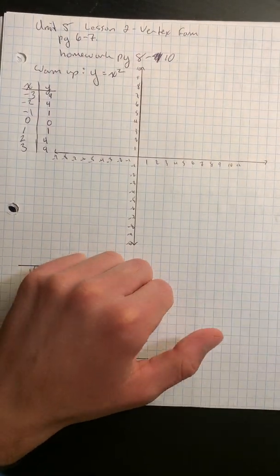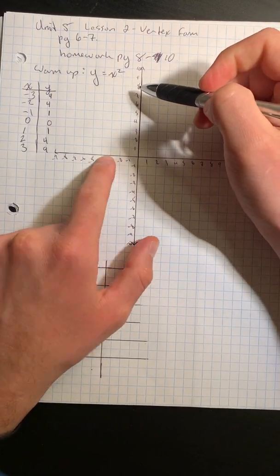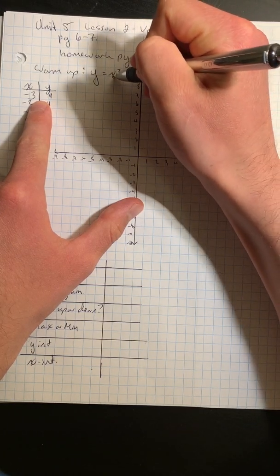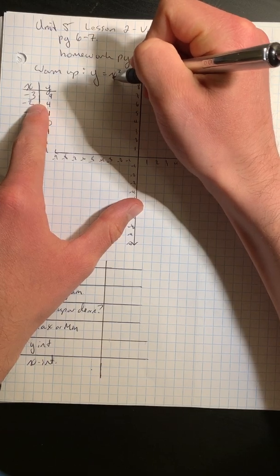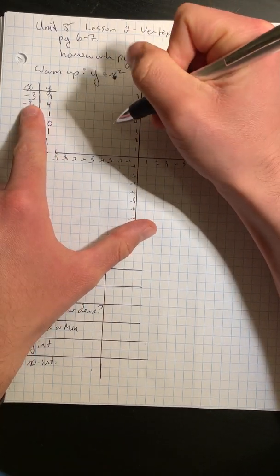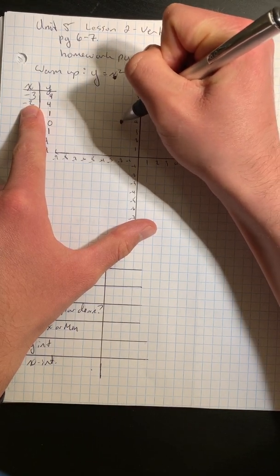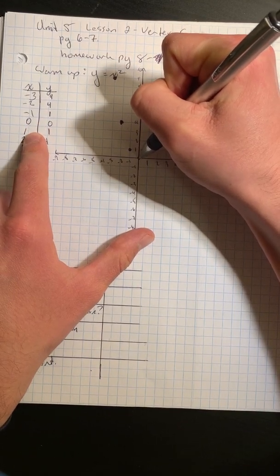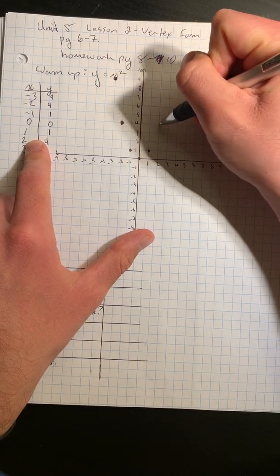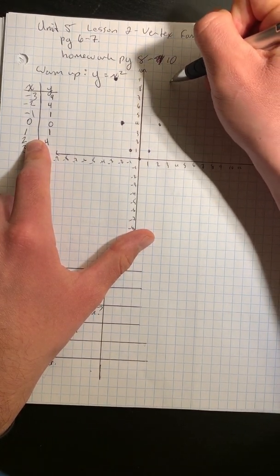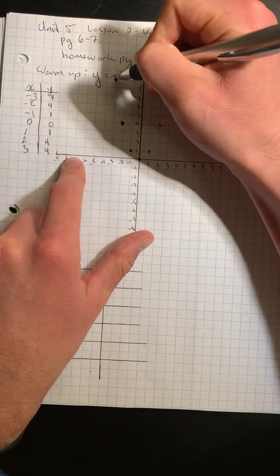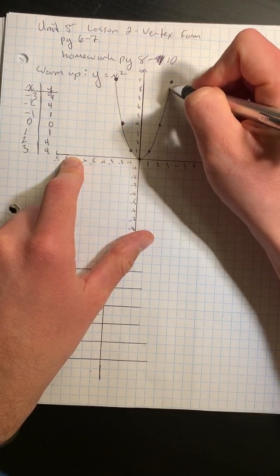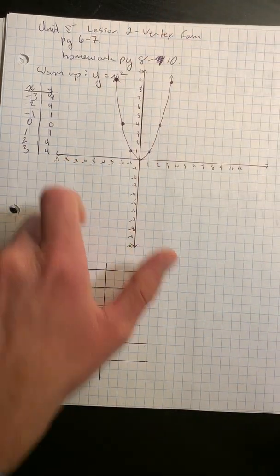Now we're going to take this information and graph it. So our first point is -3, 9. So that's about right here. Actually, looks like I didn't space that out very well. -3, 9. Okay. Our second point is -2, 4. Our third point is -1, 1. Our fourth, 0, 0. Our fifth is 1, 1. Then we have 2 and 4. And then we have 3 and 9. Okay. And then we're just going to do our best to draw a smooth parabola through the points that we've drawn, okay?